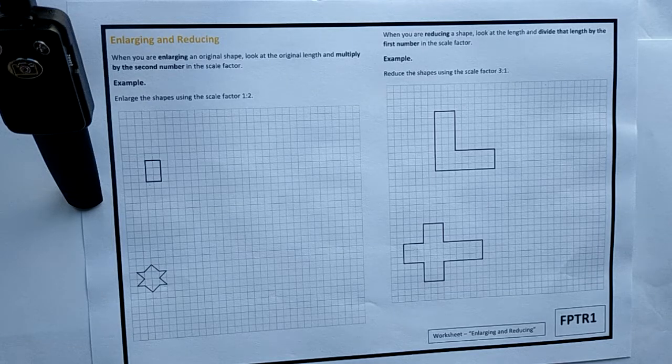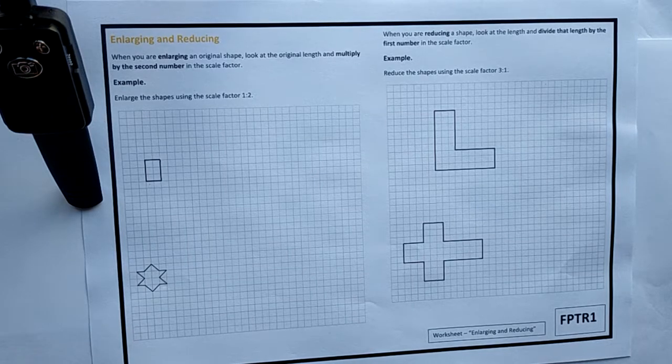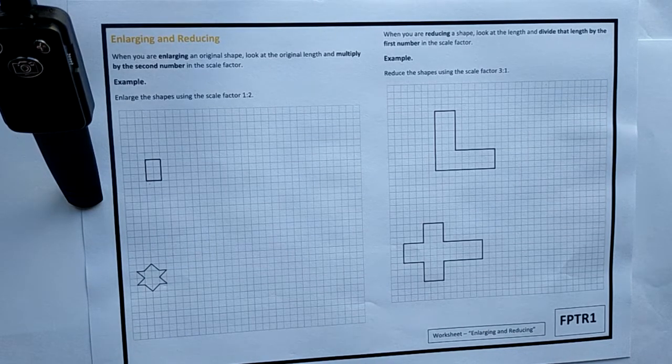Hi everyone. Today we're going to have a look at the first topic in our From Paper to Reality topic. Our first little bit is about enlarging and reducing.